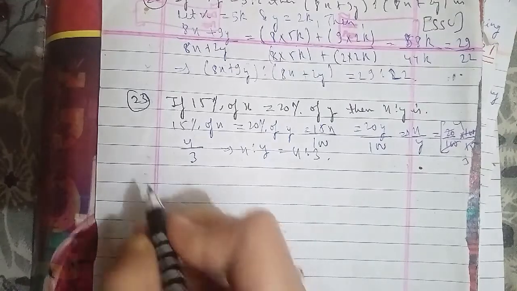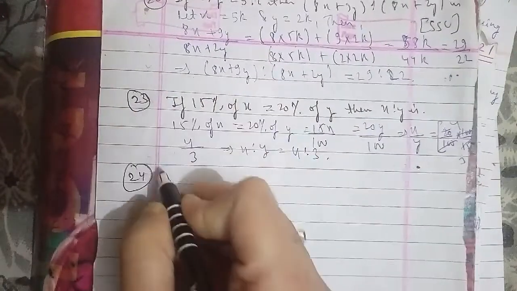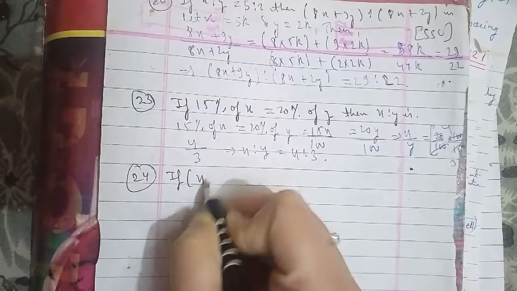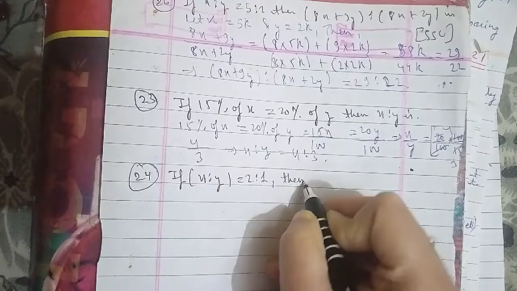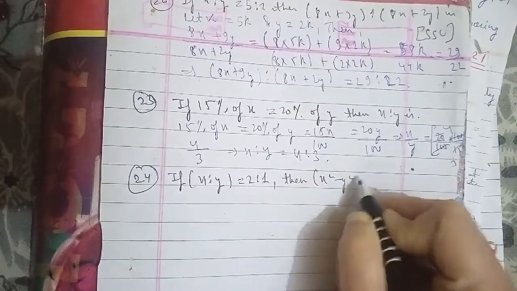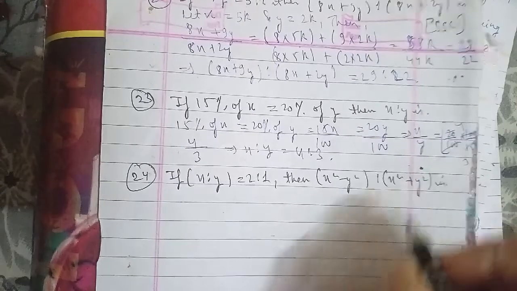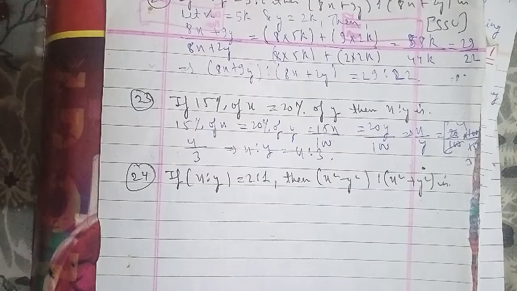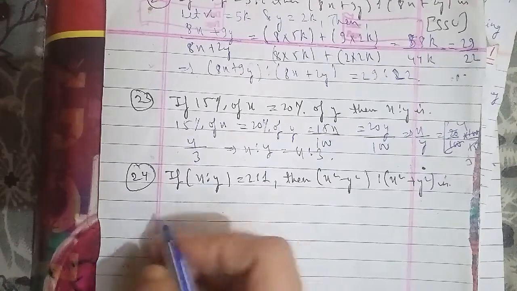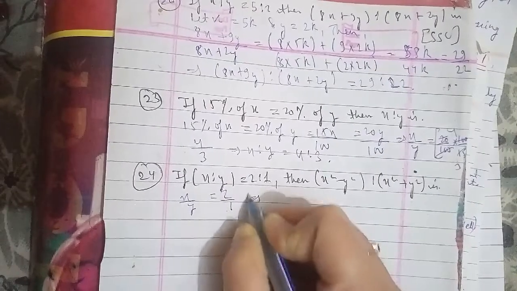x/y equals 2/1, so x square to y square is 4/1. x square plus y square over x square minus y square equals (4+1)/(4-1) by componendo and dividendo. Then x square minus y square over x square plus y square is 3/5. So x square minus y square to x square plus y square equals 3:5, that we get as the answer.